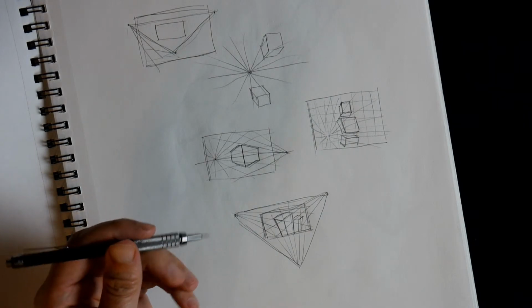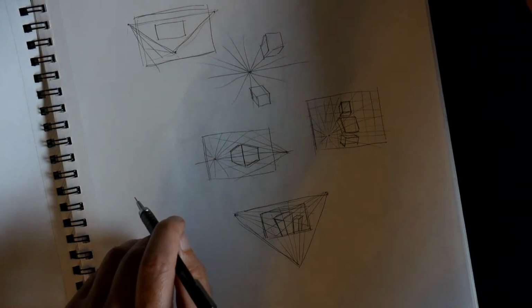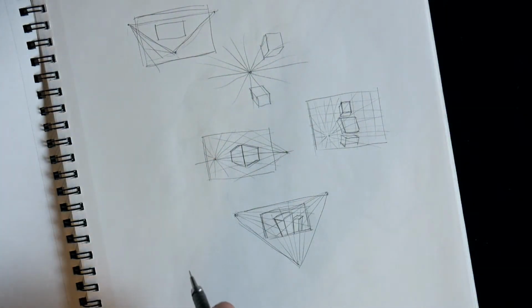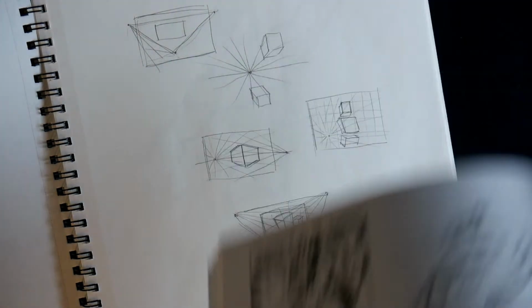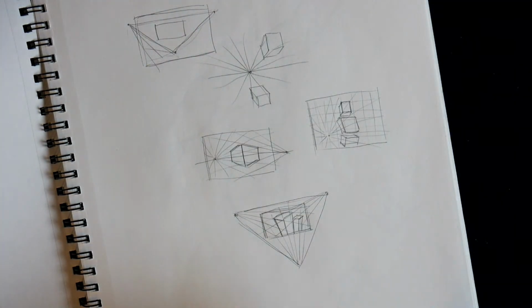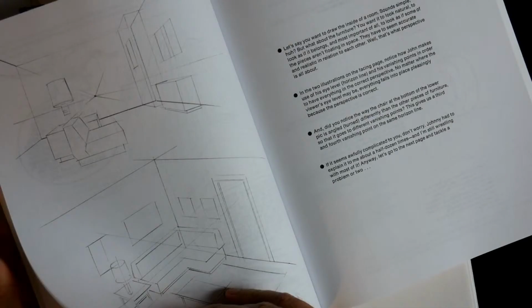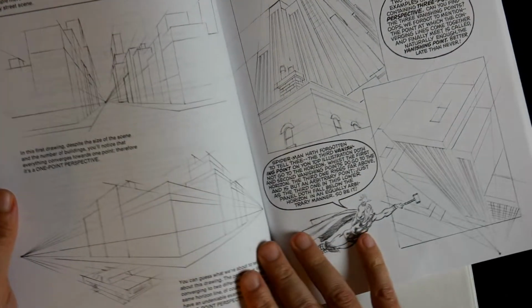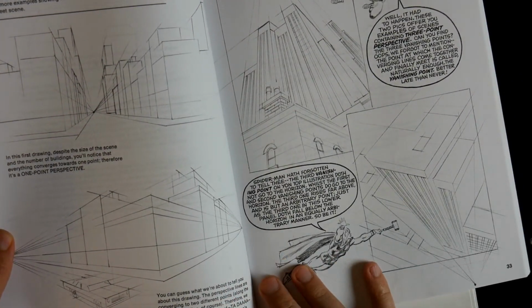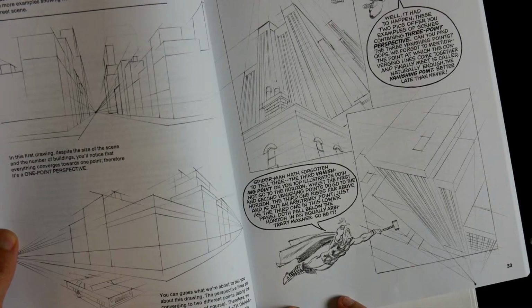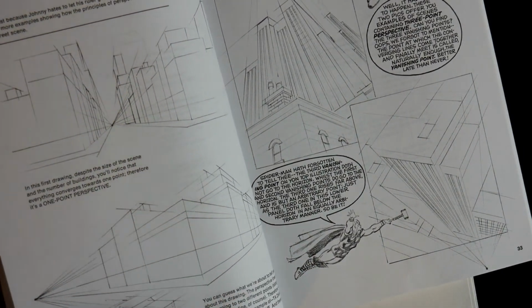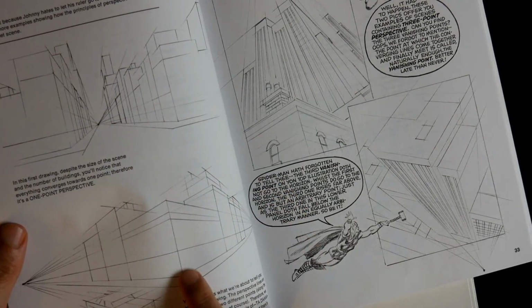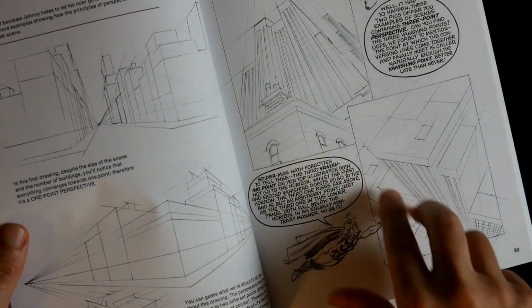If you look at How to Draw Comics the Marvel Way, I should have just opened up this book. Hold on. Hopefully I can do this in my video. You can show books in your videos, right? But yeah, here's How to Draw the Marvel Way. One of my favorite books. I keep it handy. And look at that, it's gorgeous stuff. They just show you the very basics, and they're like, yeah, just draw that. They're trying to show you the basics: there's your 1 point, there's your 2 point, there's your 3 point, high and low.